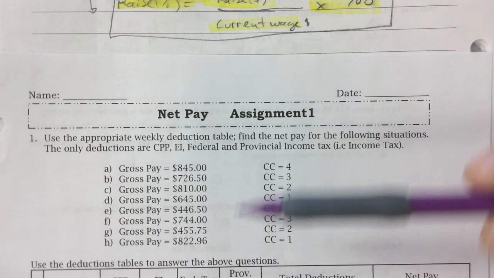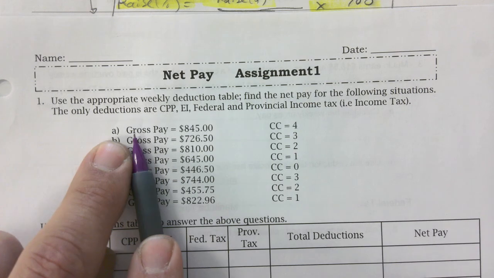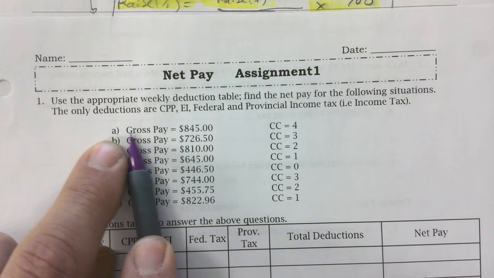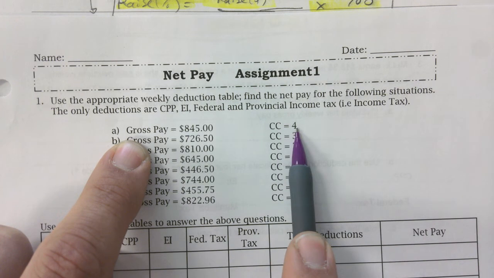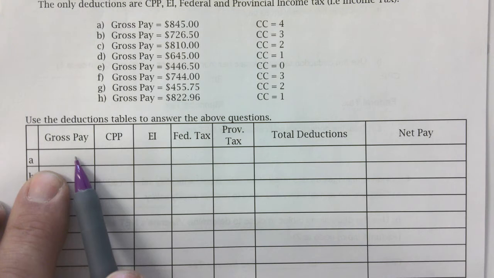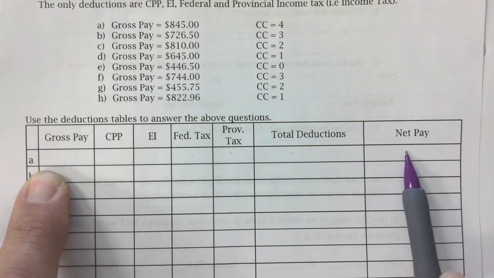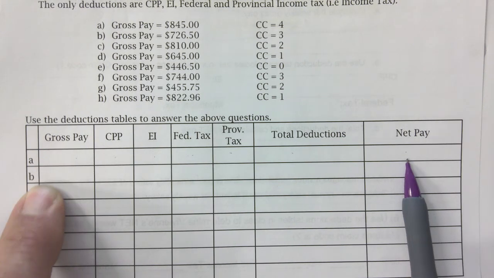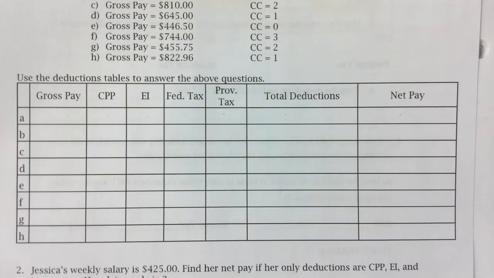Just listen to me for one second before you start working, right? So that person makes a gross pay of this, has a claim code of 4. So for that person, you're going to fill in this chart right here and then calculate the net pay. And you continue going down this chart. It's a bit repetitive, but it's really important that you know how to do that, okay?